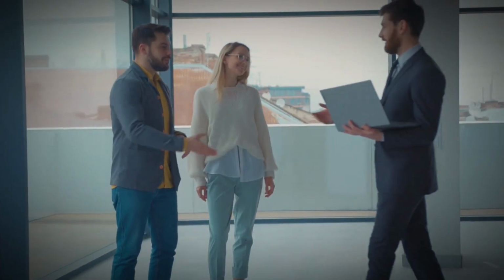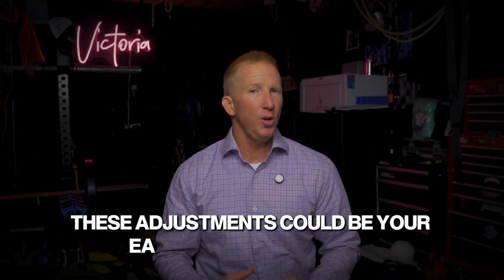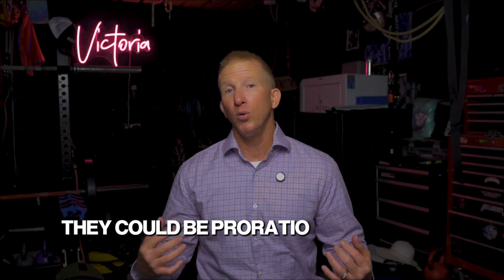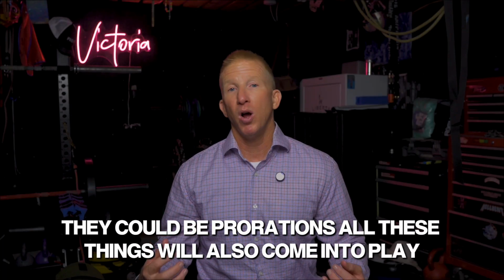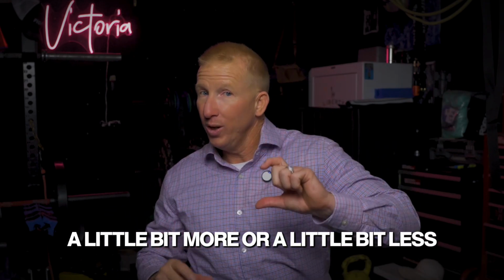Sometimes lenders will tell you there are certain adjustments that need to be accounted for. These adjustments could be your earnest money deposit. They could be seller's credits. They could be lender's credits. They could be repair credits. They could be prorations. All these things will also come into play, making small adjustments, possibly at your final cash to close number at the end. And these adjustments could either bring up your cash to close a little bit more or a little bit less.